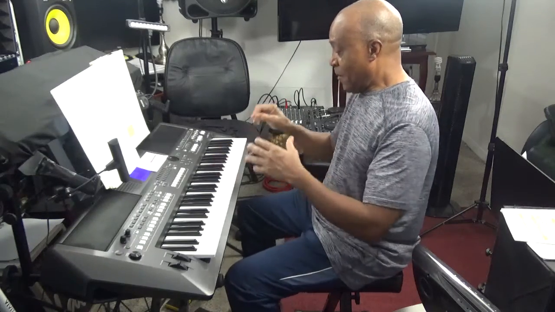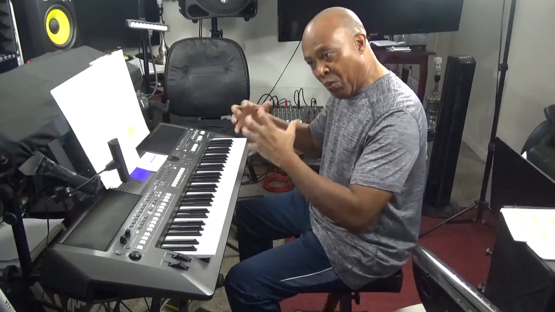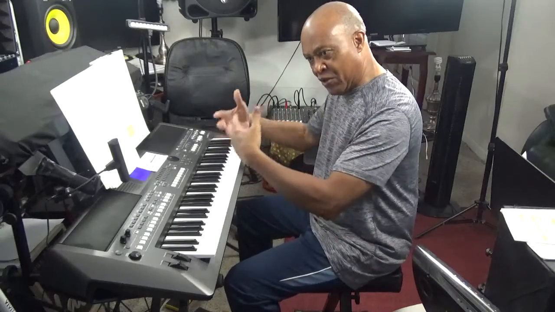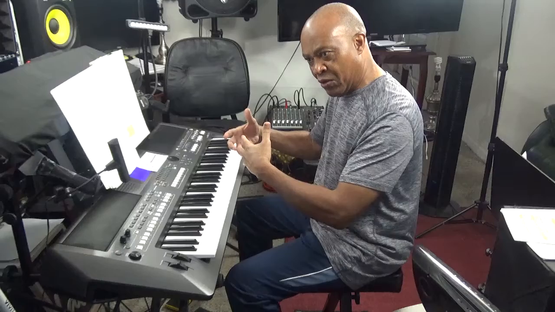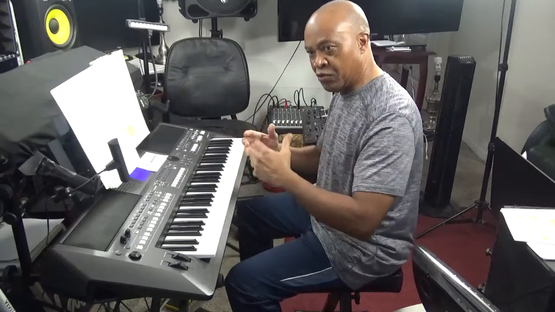The B flat is part of the F major scale. Because B flat is part of the F major scale, it is diatonic to the F major scale, because it belongs to the structure of the F major scale, but not to the structure of the C major scale.